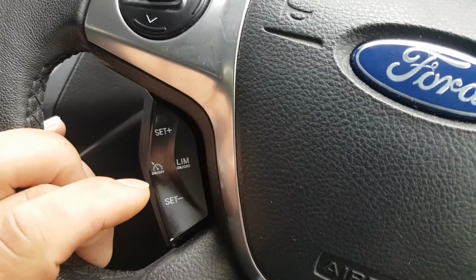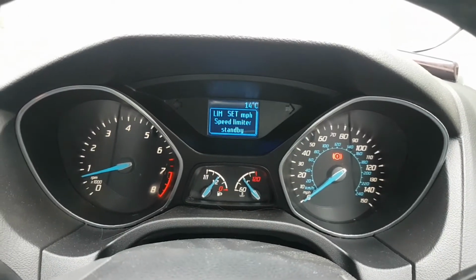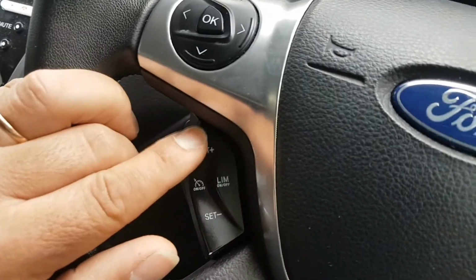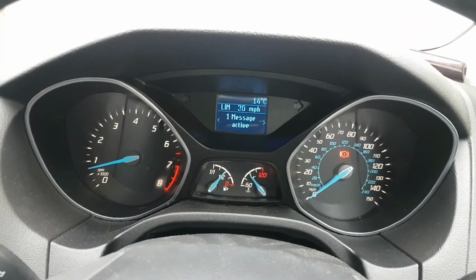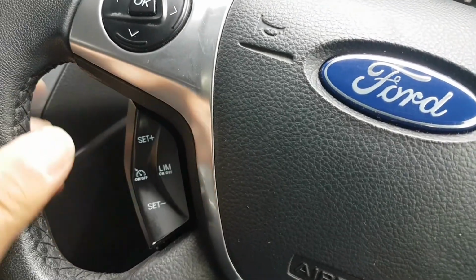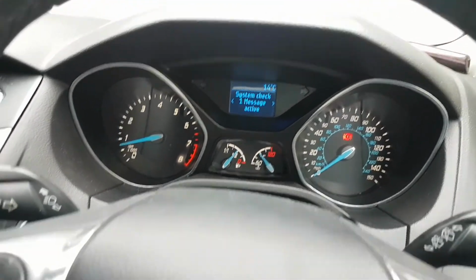So if I press limit, it comes off. There we go, limit set. Now I press up 20. There we go. So these buttons are all working. It looks like the only button that's not working is that one.